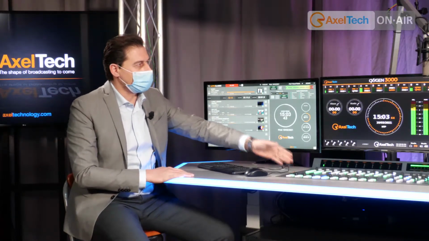Before we focus on every single item, as you said, we have a complete setup here based on the Dante protocol. It goes from radio automation, to the digital audio console, and on the very last stage we have a digital audio processor. So today we will show you a practical application of Dante networking for an on-air studio like the one we have with us right now.